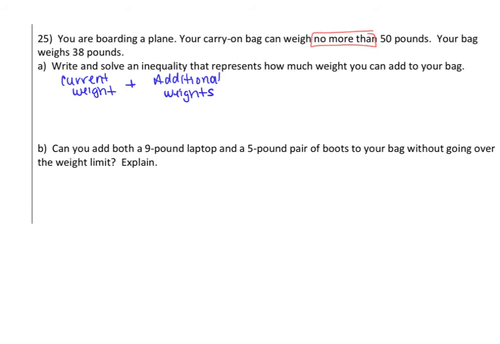What kind of symbol would you use for no more than? No more than means it can't go over 50 pounds, but it can also be equal to 50 pounds. So this means I can be 50 pounds or less.